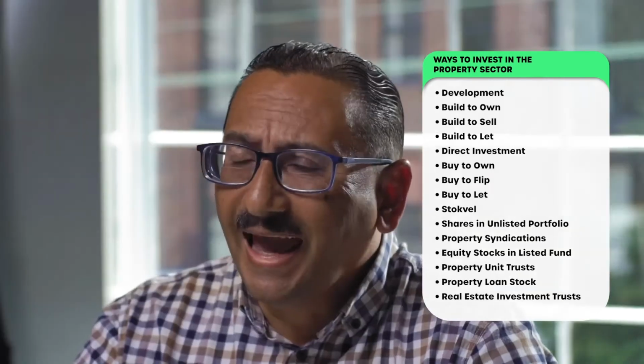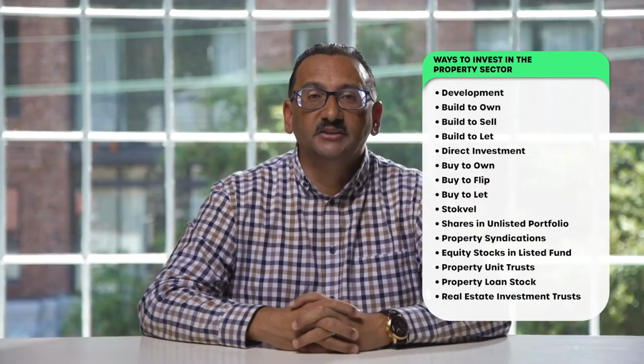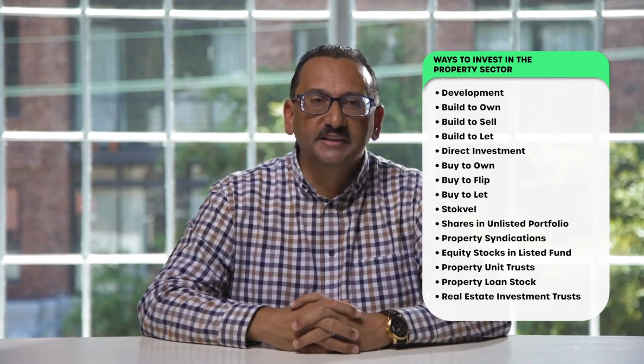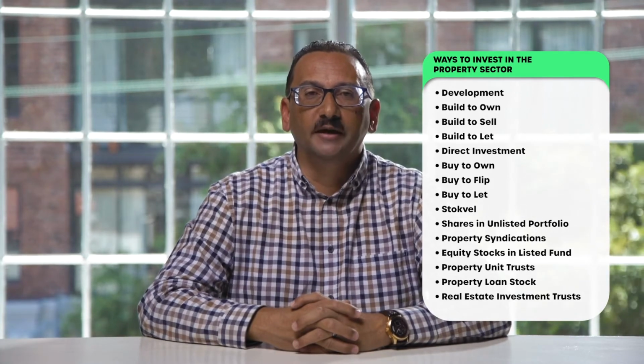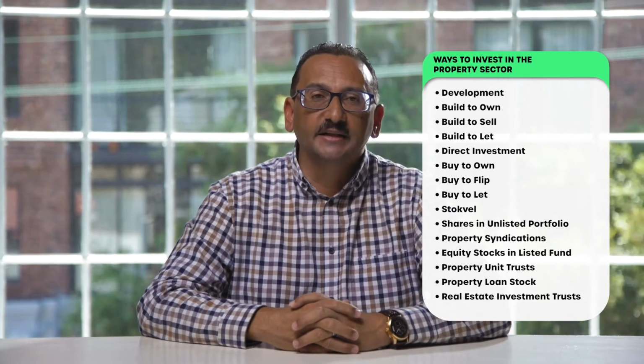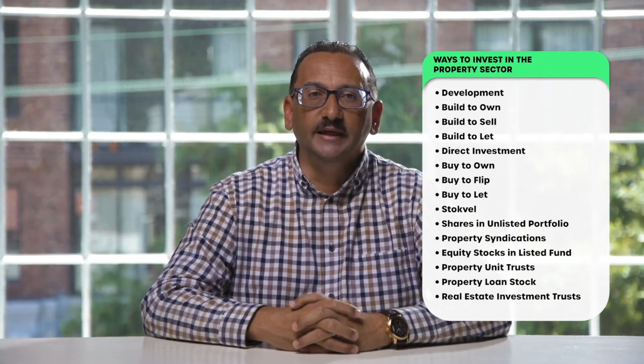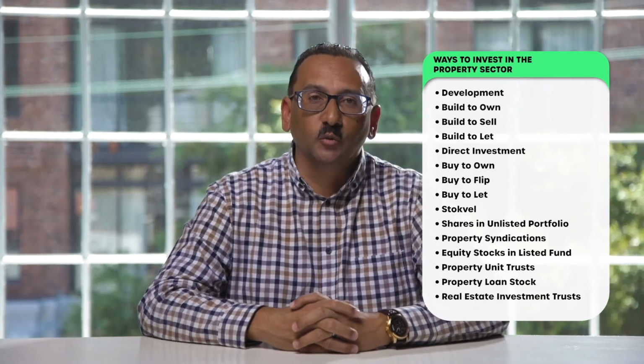The other ways that you could invest are things like buying shares in unlisted or listed portfolios. There are property syndications, unit trusts, loan stocks, and real estate investment stocks on the stock exchange. This has, over the past few years, been the most lucrative and most exciting way to invest. But as most of you have seen over the last 2 or 3 years, most of the REITs have started to pay much lower dividends. In fact, in some cases they have stopped paying dividends, and their share prices have dropped quite significantly. So most investors have now gone back to the direct investment model, which is what we are talking about today.